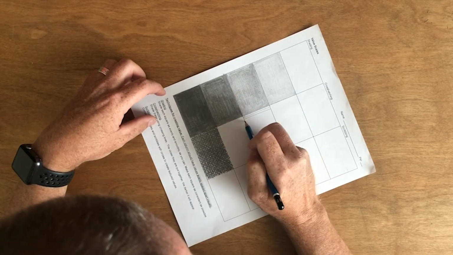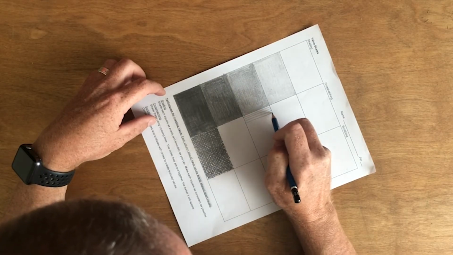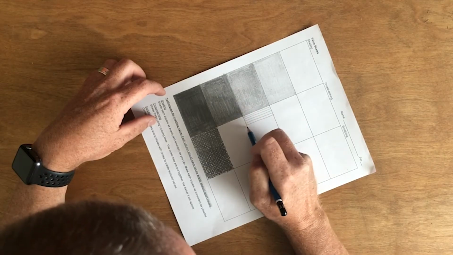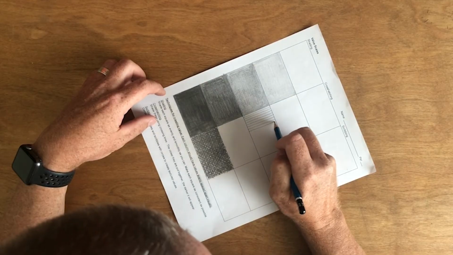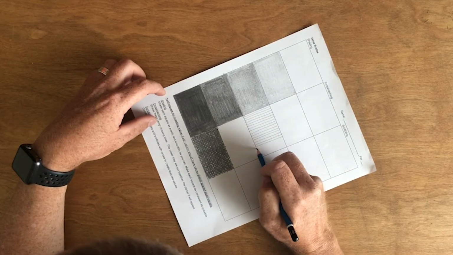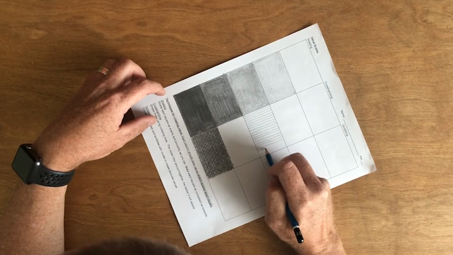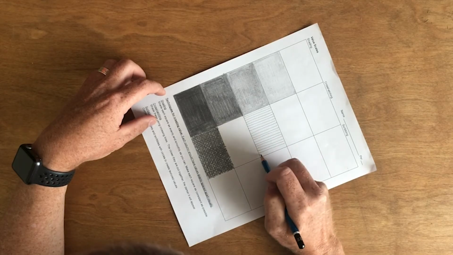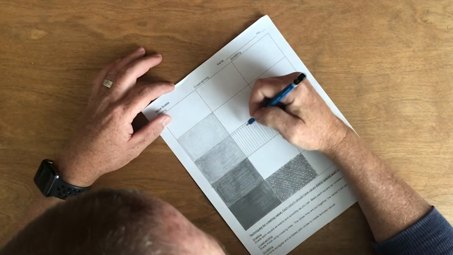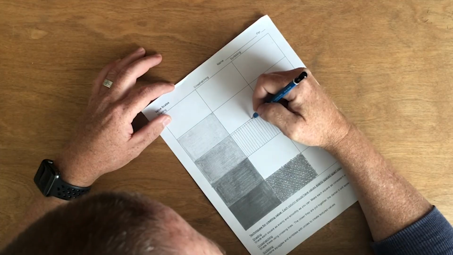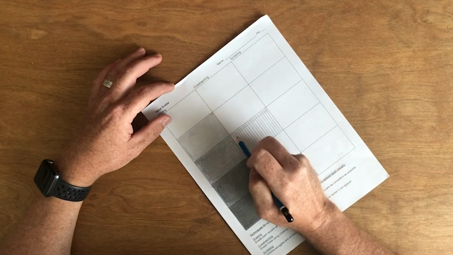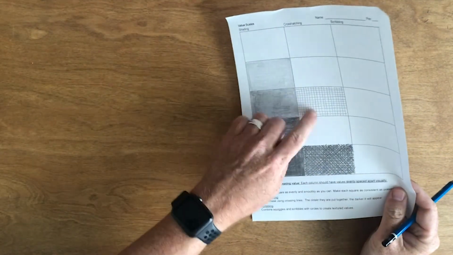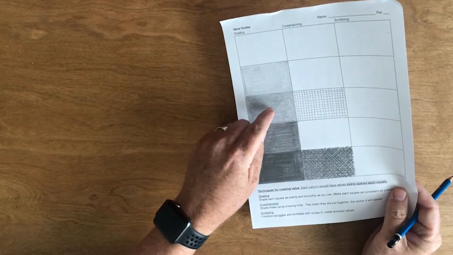And I'm trying to use even spacing, best I can, nice and straight lines, controlled, and come back. And I'm trying to keep the thickness and the darkness of my lines consistent. Clean those up a little bit. Okay, same spacing. See how those two are pretty close? So I need to match that value though.